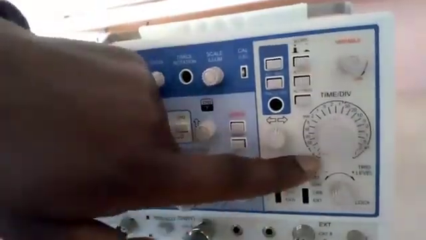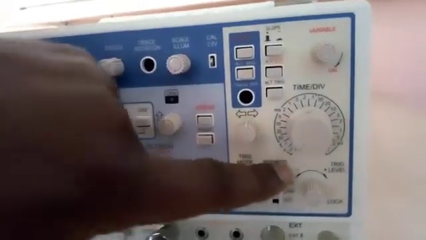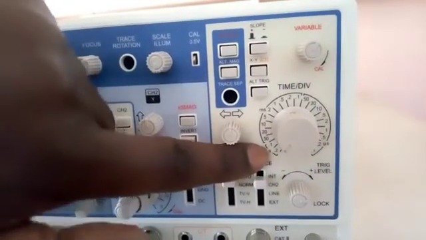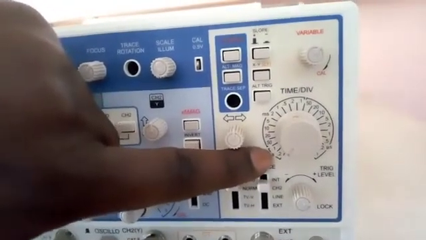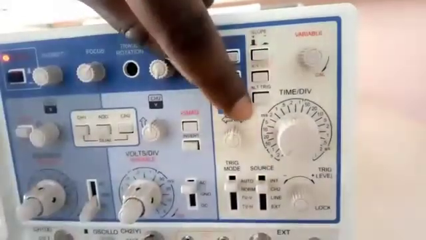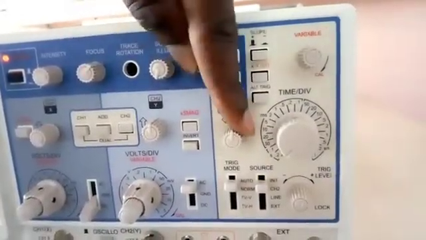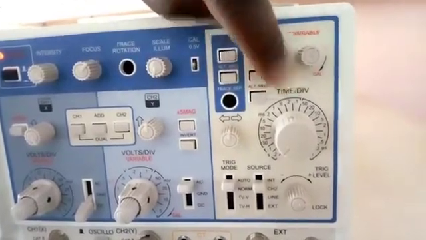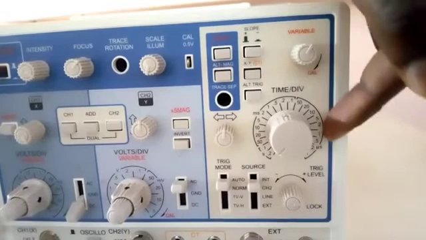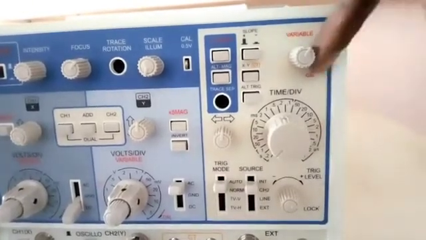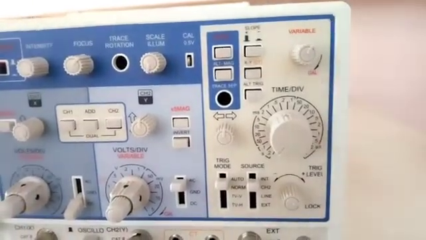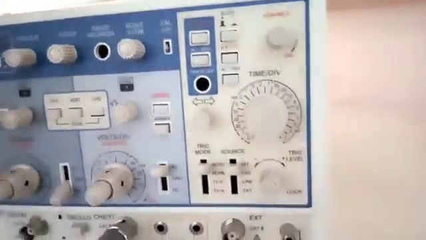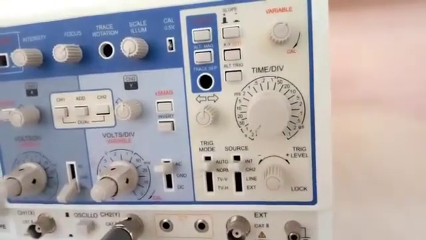The highest setting of the time base here for the CRO is 0.2 seconds. This is 0.1 seconds. This time reduces now to milliseconds. You can see this is 50 milliseconds, 20, 10, and we reduce all the way from this point. Now we see this is in microseconds. So the lowest time base setting here, we can go all the way down to 0.1 microseconds.